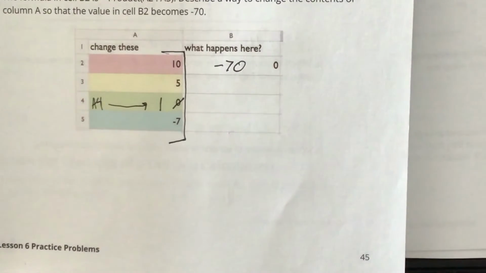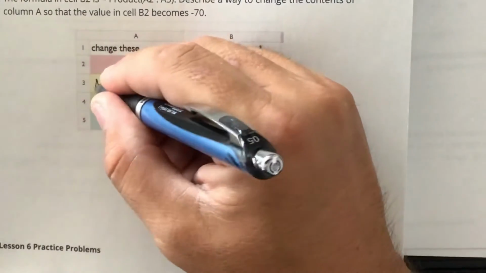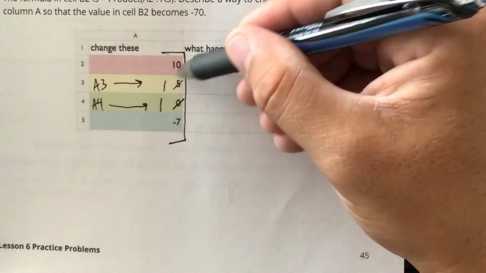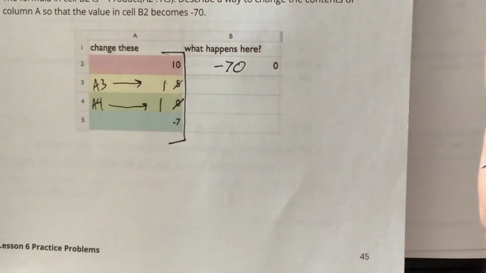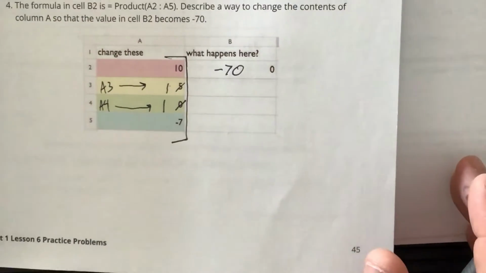So I must have to change something else. Change the 5 to what? Change the 5 to 1. 10 times 1 times 1 times -7. That is one way to do it. There are other ways. You just had to get to -70.